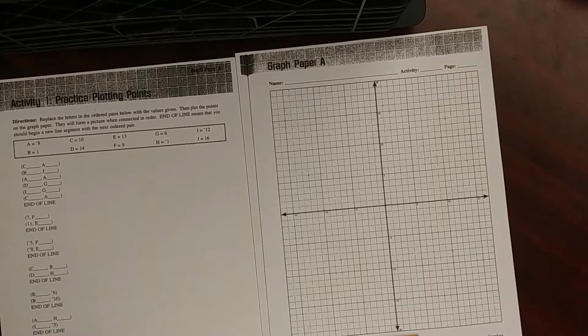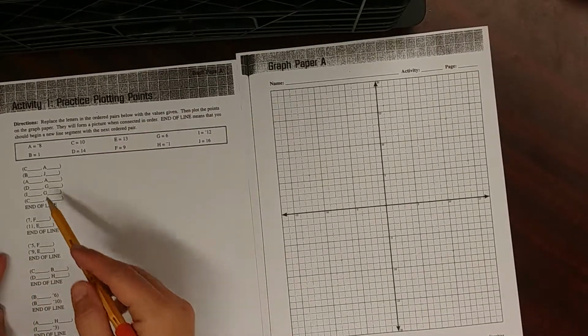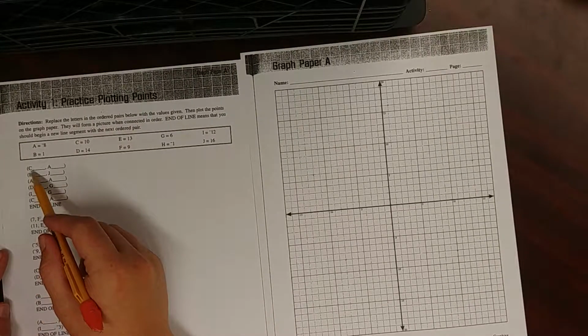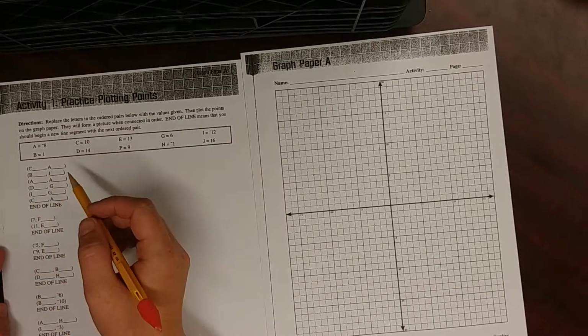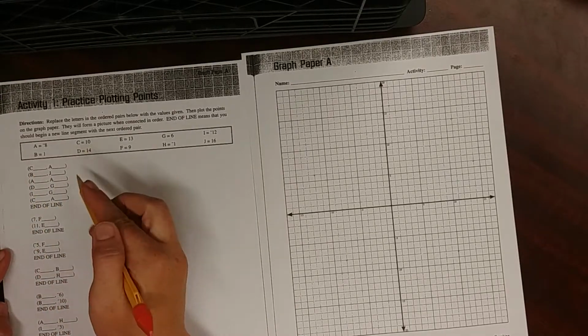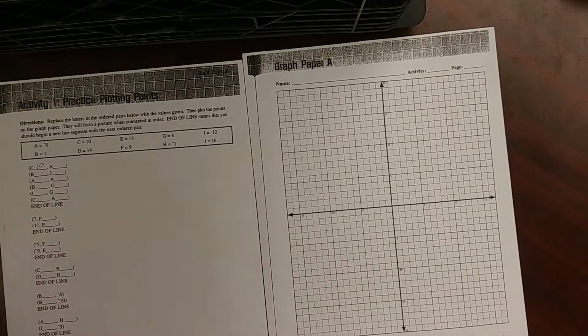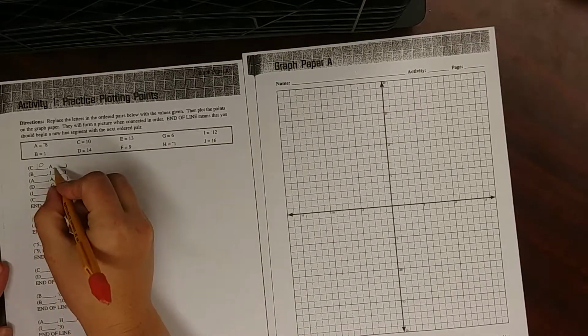Now that you're back from watching the video named Plotting Coordinate Pairs, what you're going to do is you are going to fill out each one of these blanks. So this says C blank. So they're looking for the answer to C. I didn't have to solve it because this paper gives it to me. C is 10. Great. Let's check and make sure you can at least see that. Yes, you can. Wonderful.